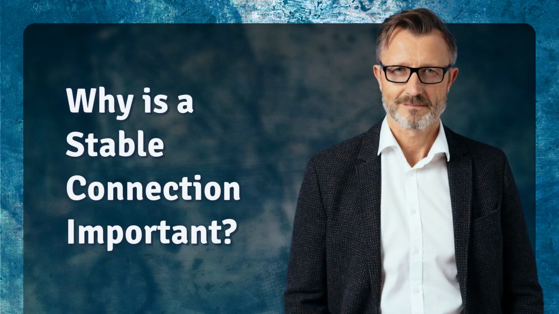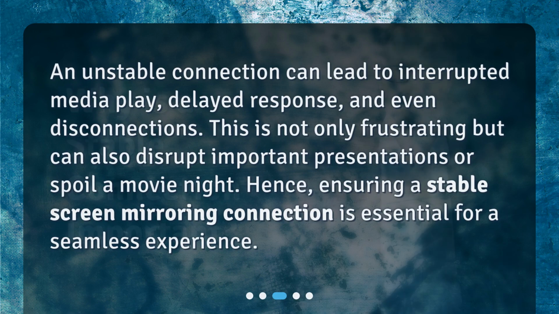Why is a stable connection important? An unstable connection can lead to interrupted media play, delayed response, and even disconnections. This is not only frustrating but can also disrupt important presentations or spoil a movie night. Hence, ensuring a stable screen mirroring connection is essential for a seamless experience.